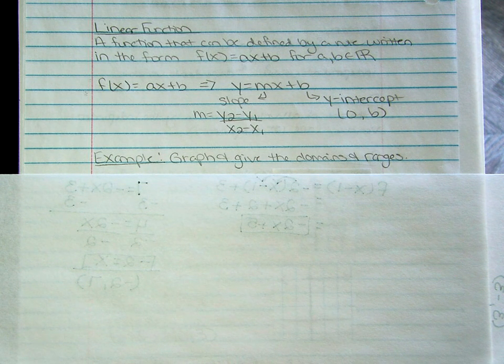In order to graph a line, you need 2 points. And if that doesn't totally make sense yet, we're going to do some, and hopefully that will help clarify how you use the slope in order to actually graph a line.